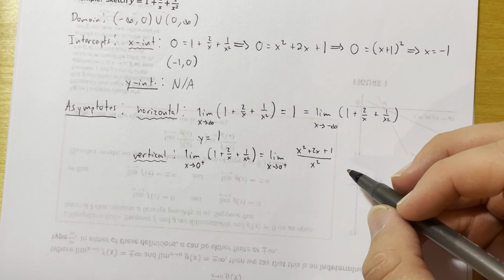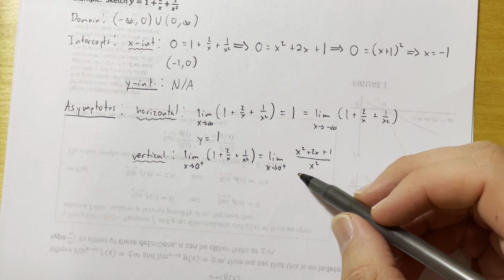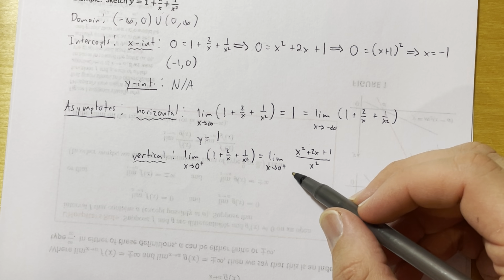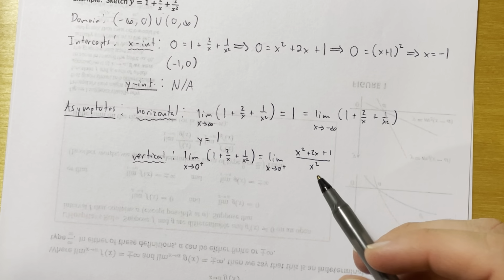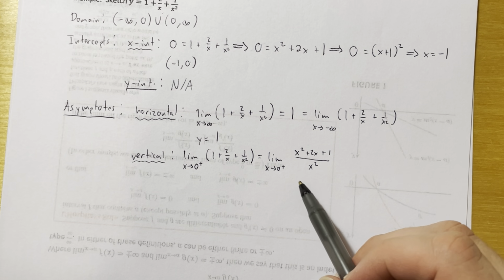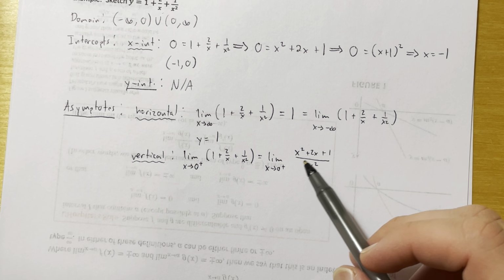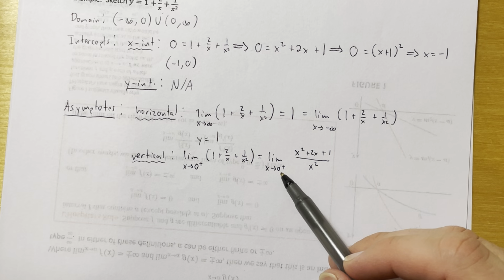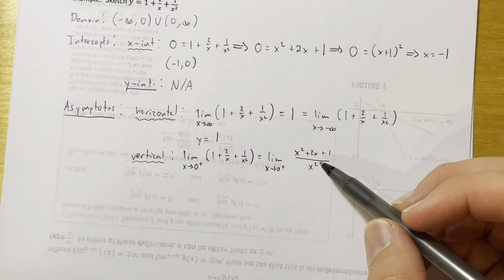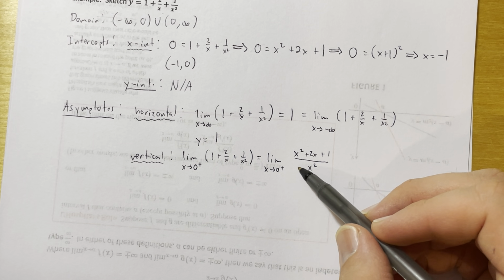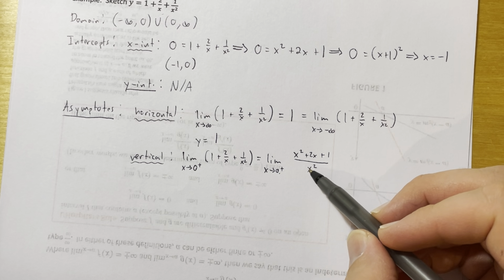Now, think about what's happening here. I don't want to evaluate this limit directly. What I want to do is think about the behavior of this function as x gets really, really close to 0. If you were to plug in numbers that are getting closer and closer to 0, we're going to see that the denominator is positive.